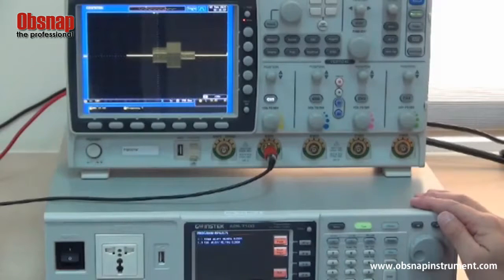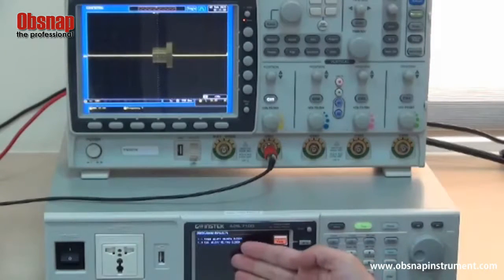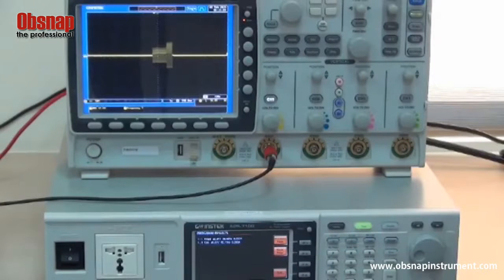The result will show step 2 failed. That means ceiling floor setting range are incorrect. From the oscilloscope, we observe APS 7000 only executes to the failed step. Now press F4 exit to finish.